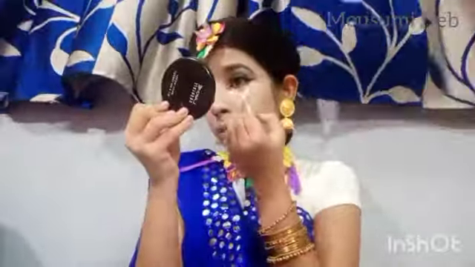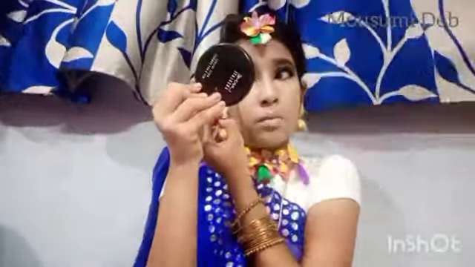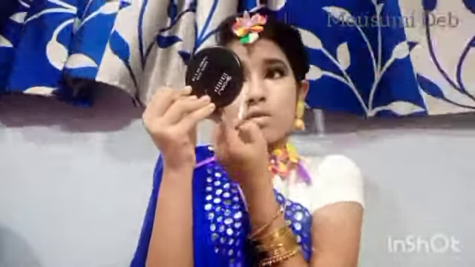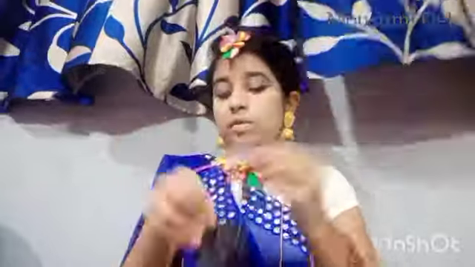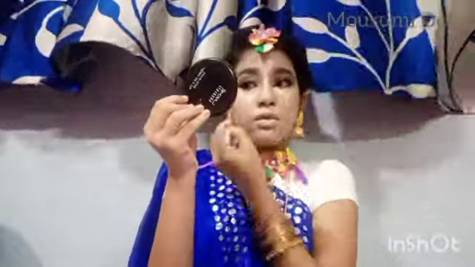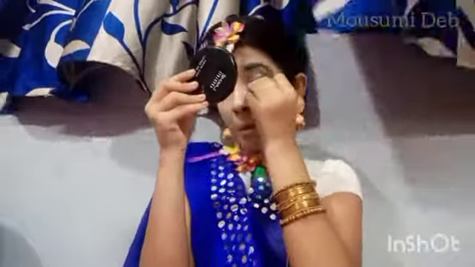Now I am applying concealer in my under eye area and in all the highlighted points. Okay, so now I am blending this concealer properly.